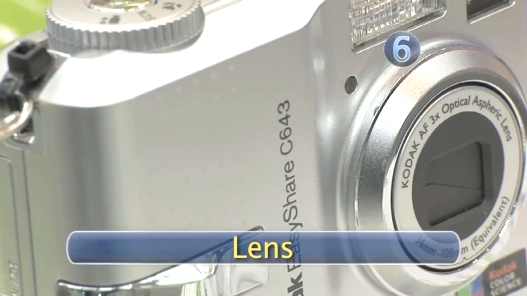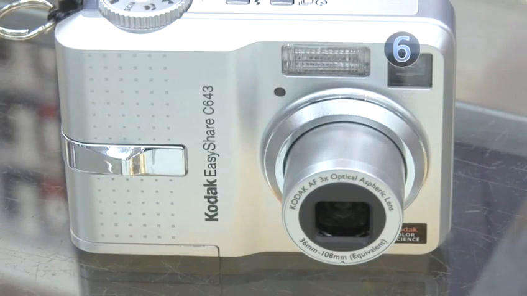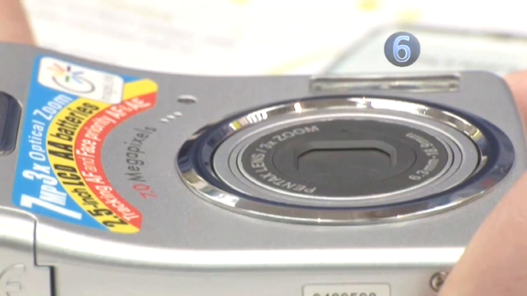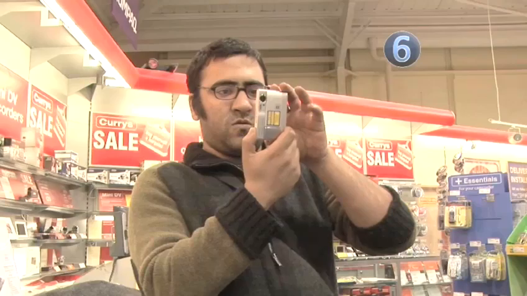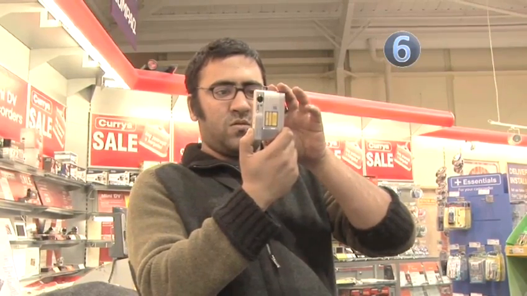Step 6. Lens. Get a good optical zoom lens. It will allow you to go in much closer and give your photo more detail. Watch out for digital zooms, as they only crop the picture and blow up the remainder, leaving you with fewer pixels in the picture and lower quality and clarity.